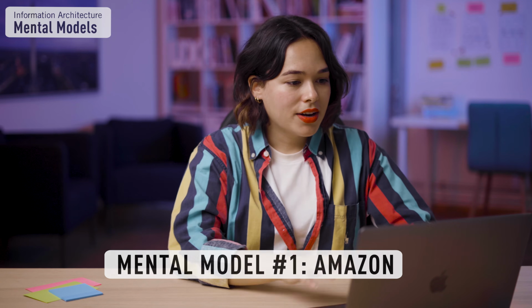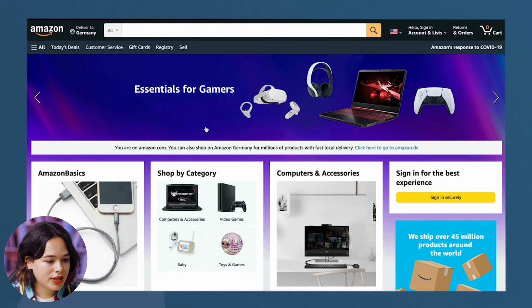So I talked a bit about mental models. Now let's take a look at a real-world example of how a mental model influences my perception. Let's take a look at Amazon. Now I'm here on the website of Amazon, and my mental model already shows me some expectations I have based on other e-commerce websites that I've seen in the past. So if I want to buy an office chair, I go to the Amazon website with a certain expectation.